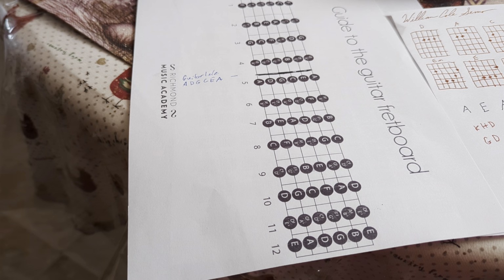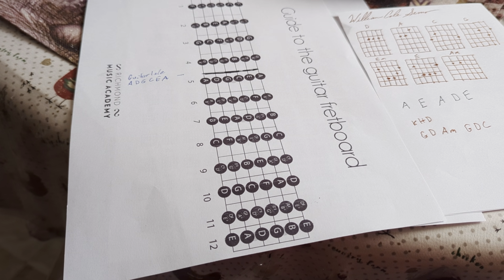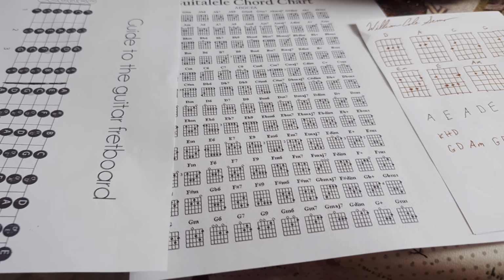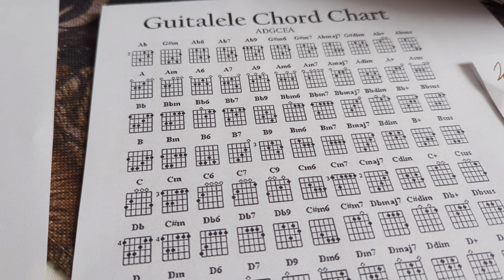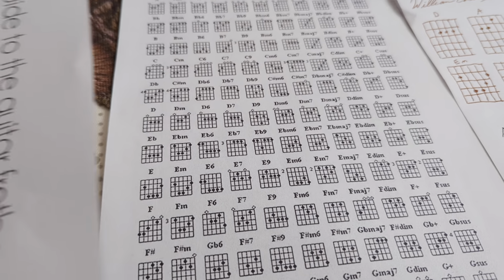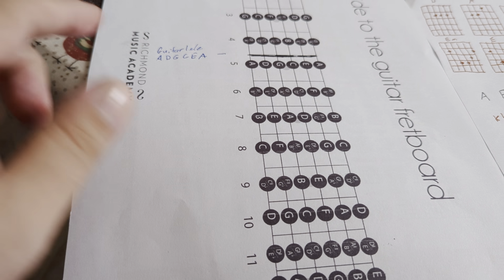Okay. So let's look at a little bit of guitar theory here, in a way. Look at some chords here. These are guitalele chords: A, D, G, C, E, A. So you can actually tune your guitalele the same way you would a guitar.